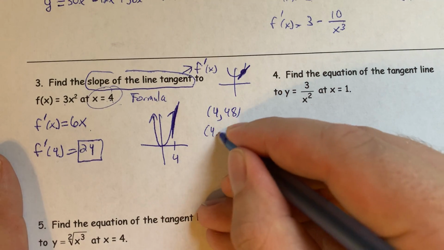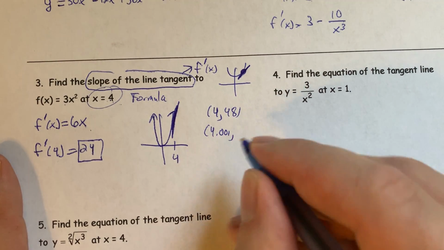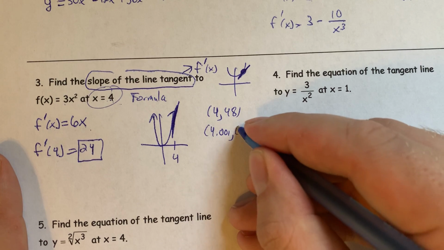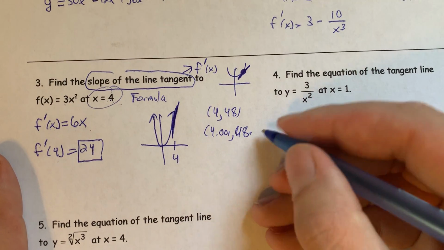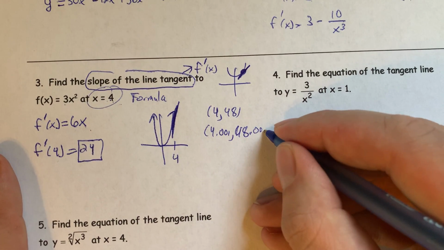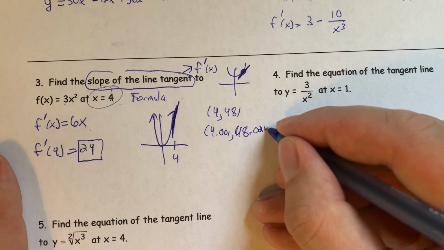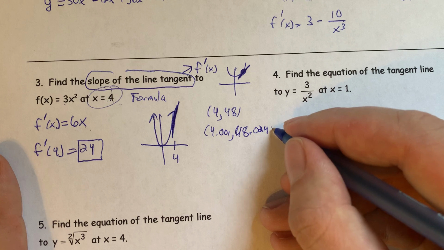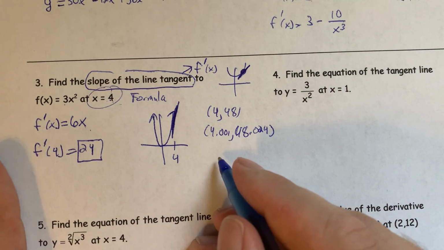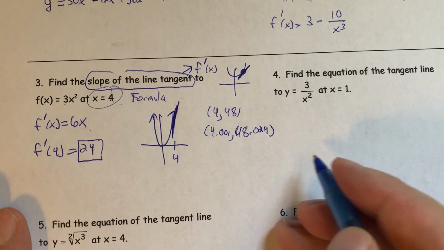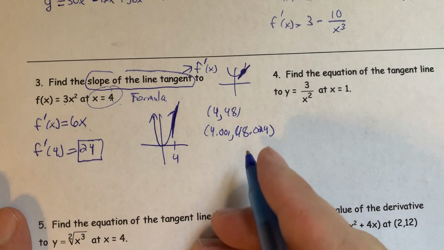You could put in 4.001 and use a calculator to find out. This will be like 48.024, something like that. I'm not doing this on a calculator. I might be wrong, guys. Don't hold me to this, but I bet it comes out to be that.